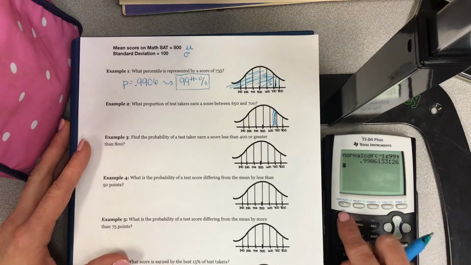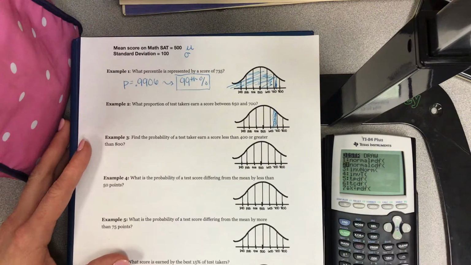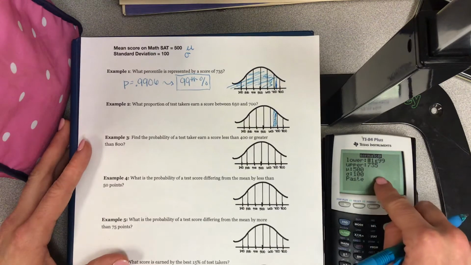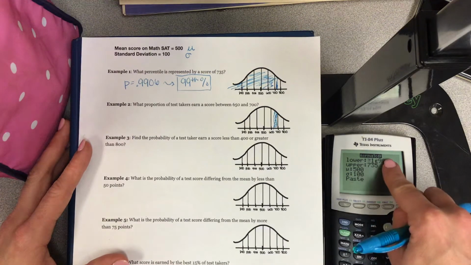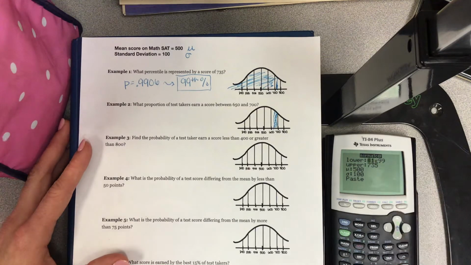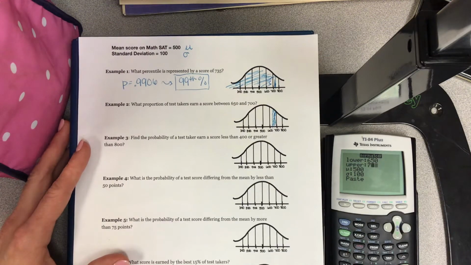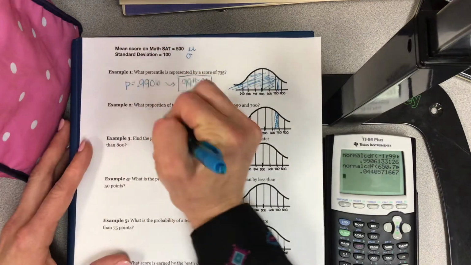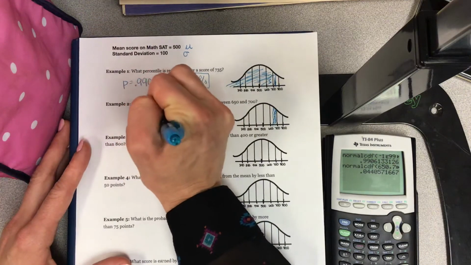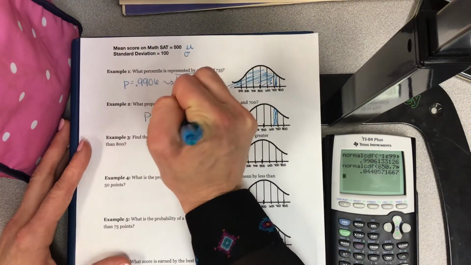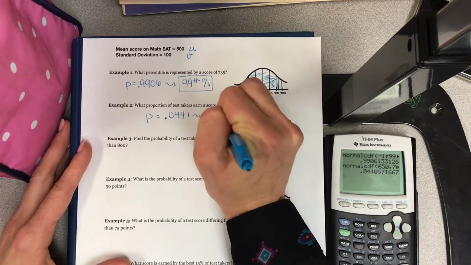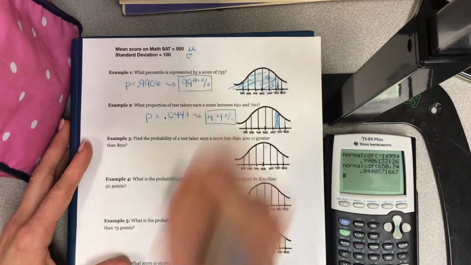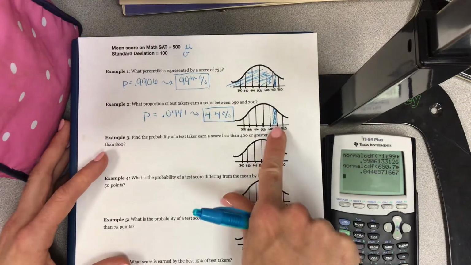So we go back to 2nd VARS, choice 2, normalcdf. What's nice is that some of our information we get to keep, like our mu and our sigma, but I want to change my lower and upper bound to be 650 for the lower bound and 700 for our upper bound. Enter, enter, enter. And you get 0.0441, which means that approximately 4.4% of the test takers scored in that little area there.